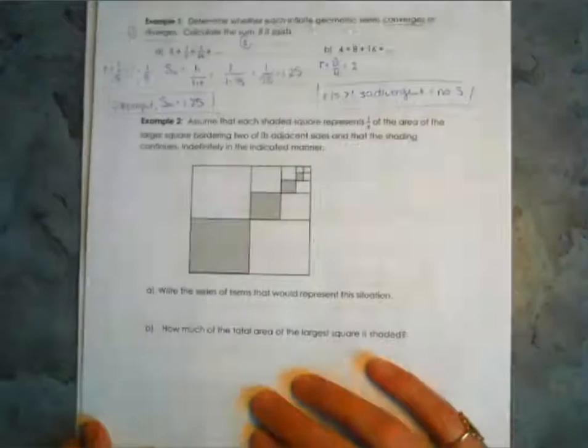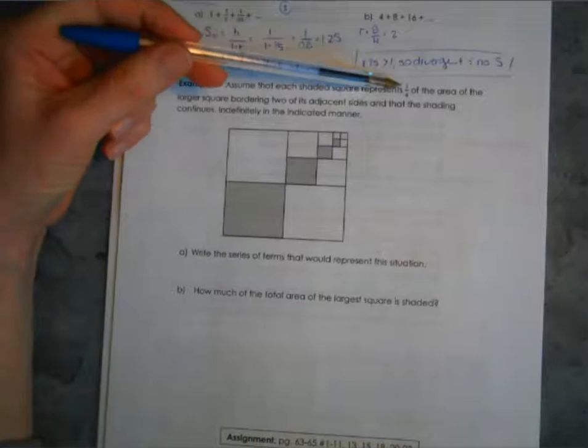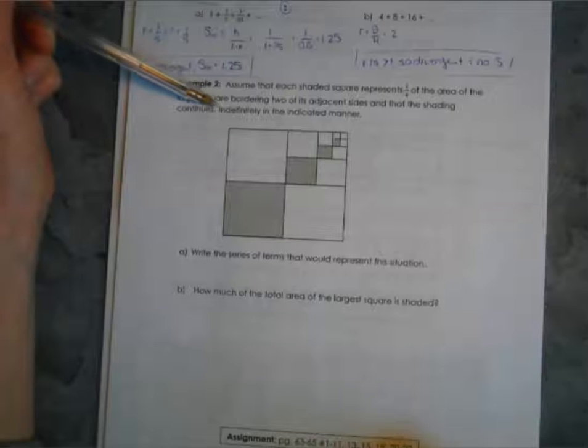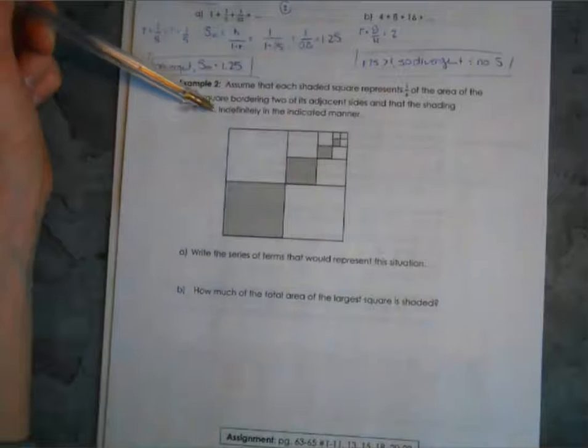Okay. All right, another example here, last one. Assume that each shaded square represents 1/4 of the area of the larger square bordering 2 of its adjacent sides, and that the shading continues indefinitely in the indicated manner. Oops, I need to take that out.